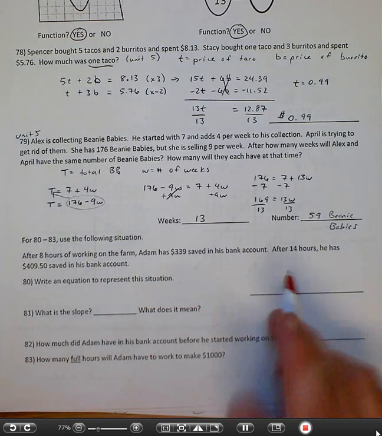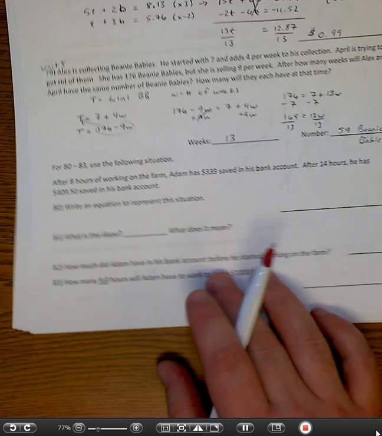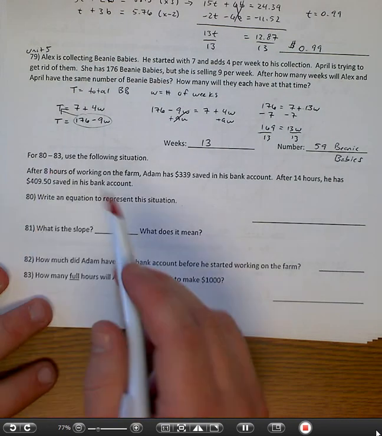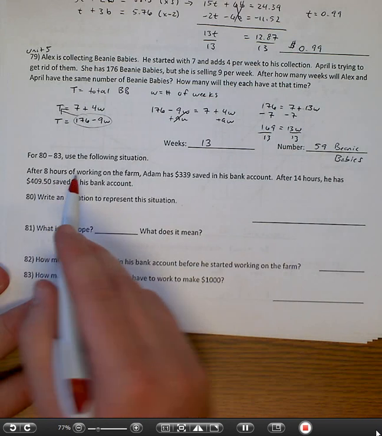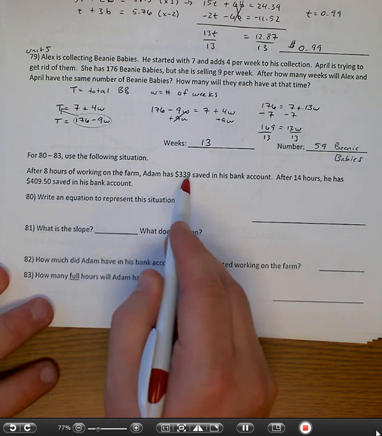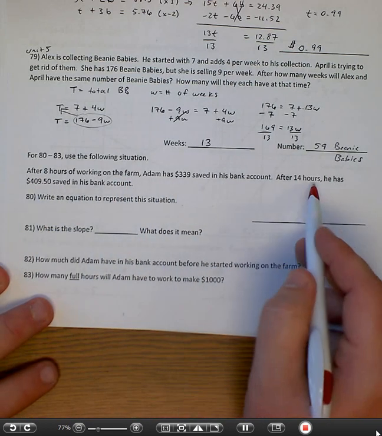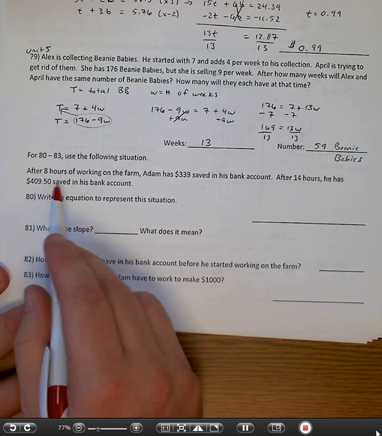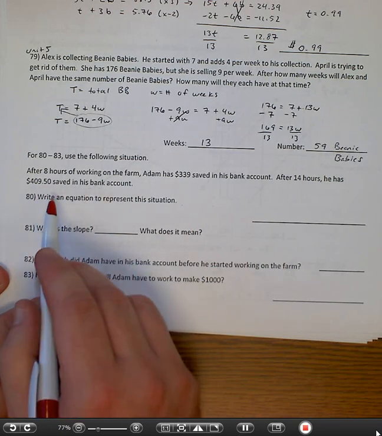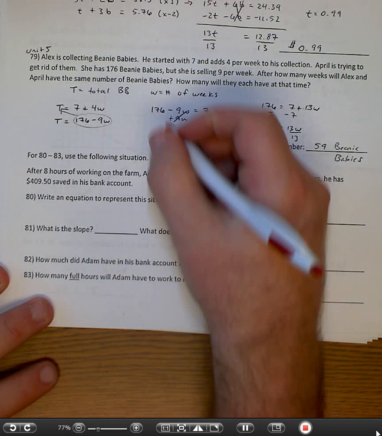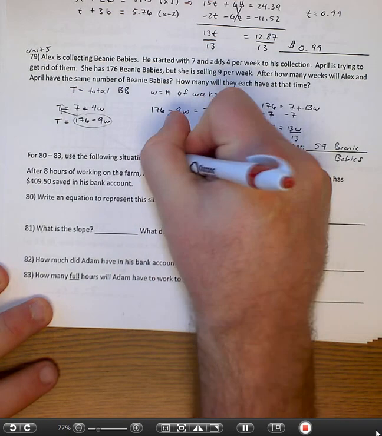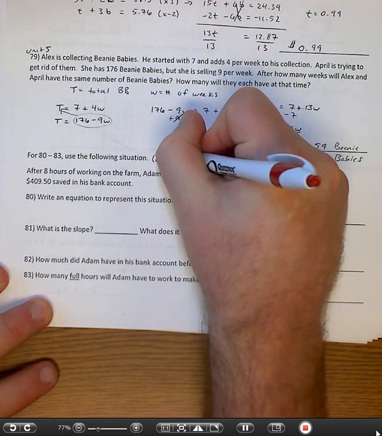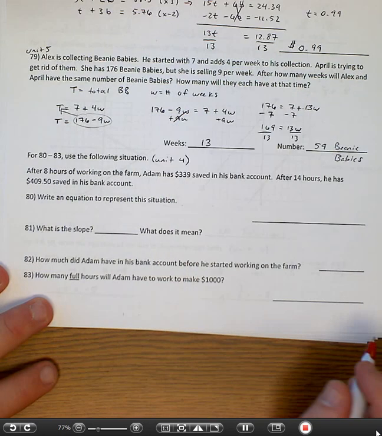Okay, last 4 problems of our review. For 80 through 83, use the following situation. After 8 hours of working on the farm, Adam has $339 saved in his bank account. After 14 hours, he has $409.50 saved in his bank account. Okay, write an equation to represent this situation. As soon as I say write an equation, I'm meaning linear equation. I'm talking about unit 4 here.